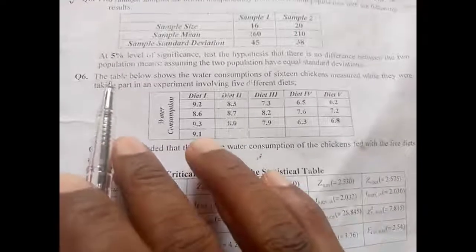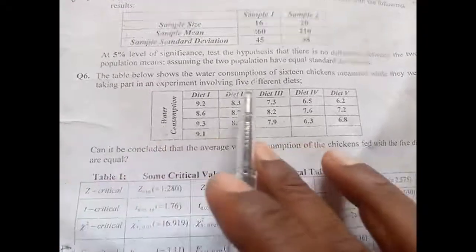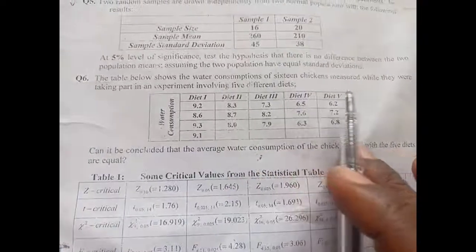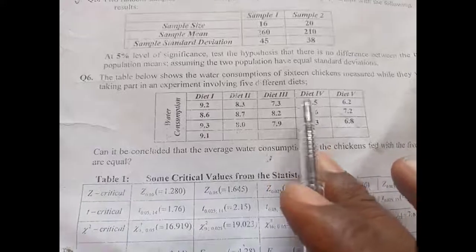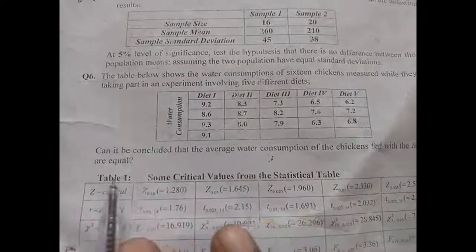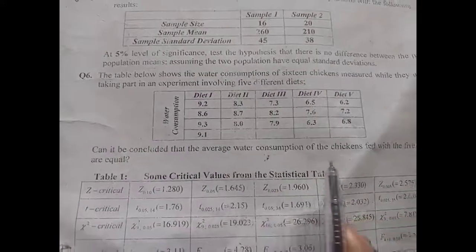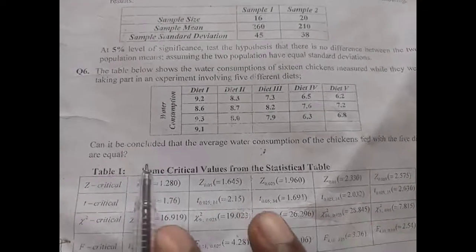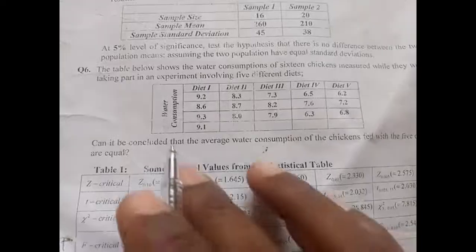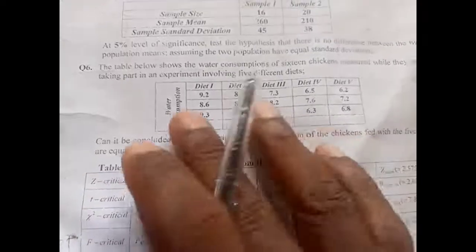So the next question says, the table below shows the water consumption of 16 chickens measured while they were taking part in an experiment involving 5 different diets. So this is the table. It says, can it be concluded that the average water consumption of the chickens fed with 5 different diets are equal? So this is under ANOVA, analysis of variance.